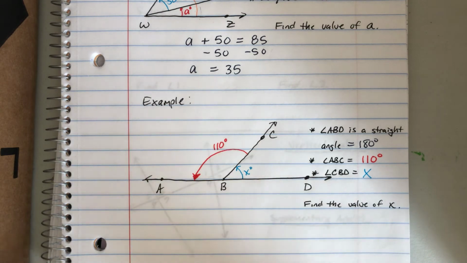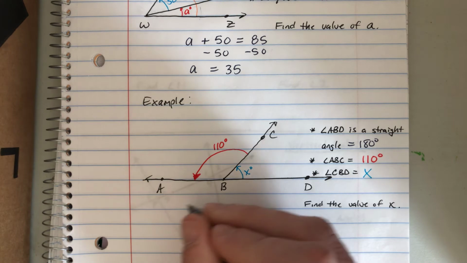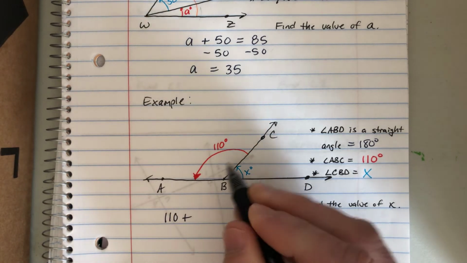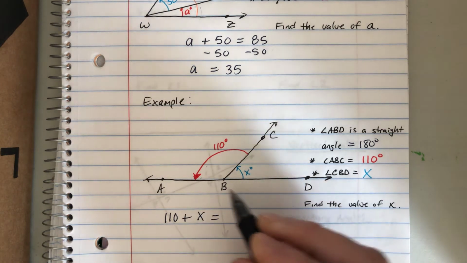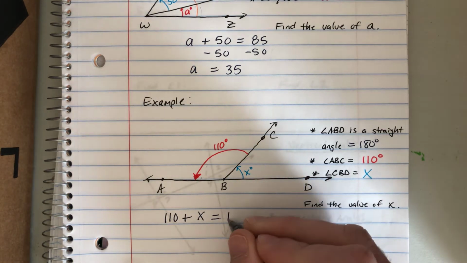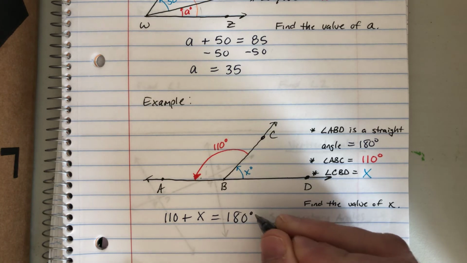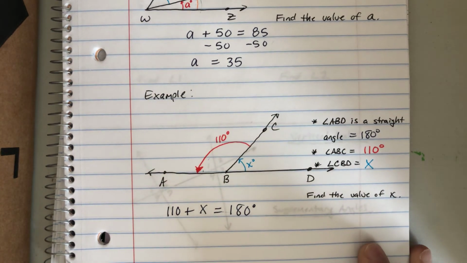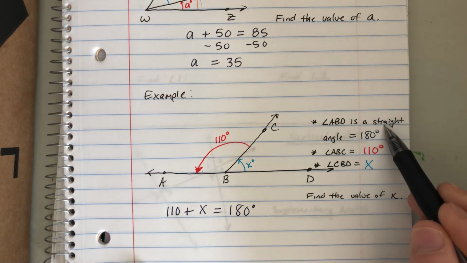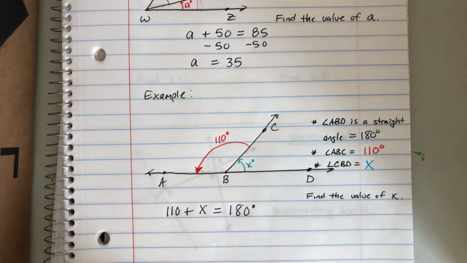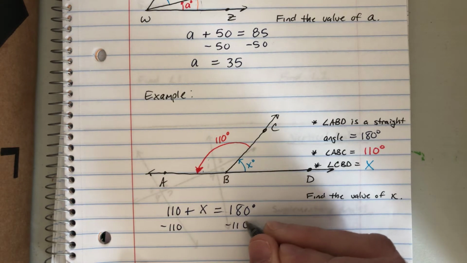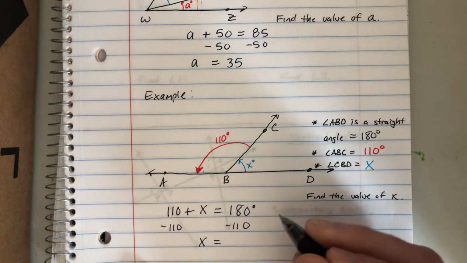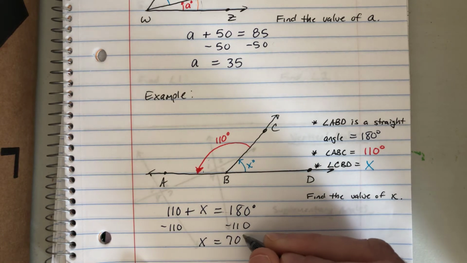Okay, so using the angle addition, we can set up an equation where we have the 110 plus this portion here of X, and it will equal the straight angle of 180. And in the original problem, 180 wasn't given. It was just told to you that it was a straight angle, so you had to remember a straight angle is 180. Okay, so we solve by subtracting 110, and that gives us the measurement for X, which is 180 minus 110, which is 70.